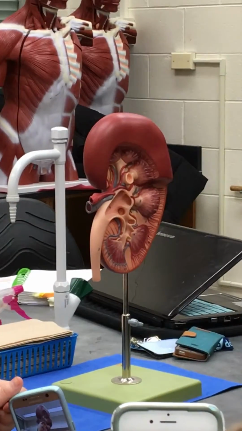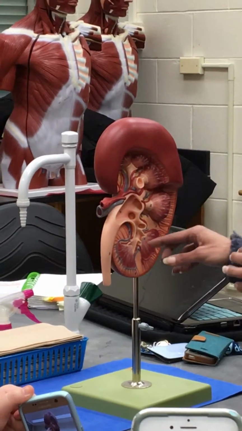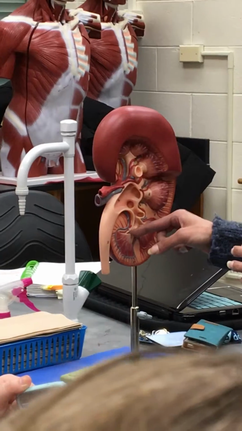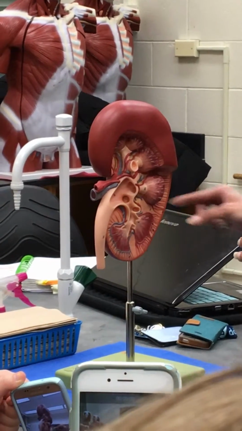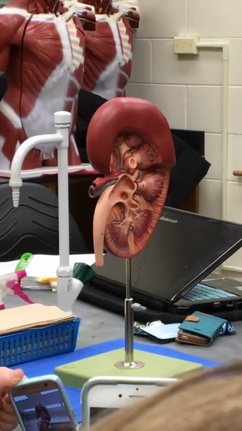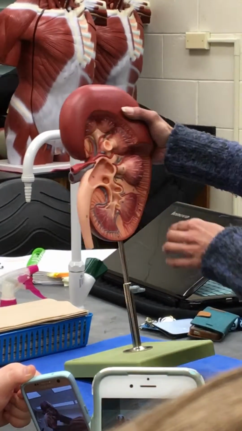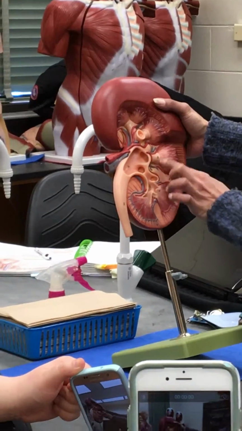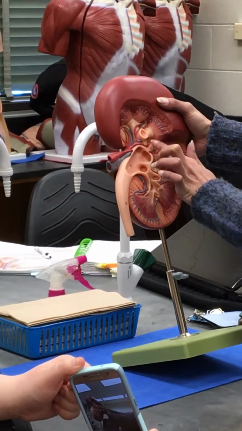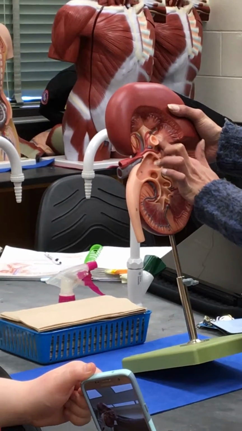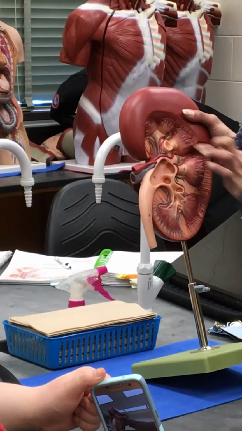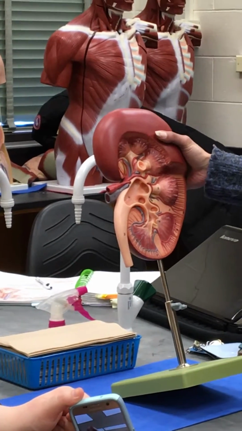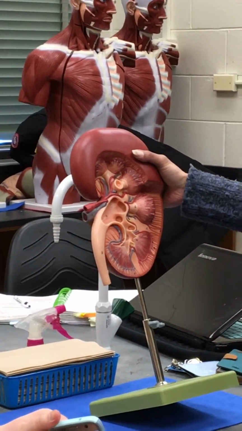The tip of the renal lobe is called the renal papilla. Now, these right here are called the minor calyx.